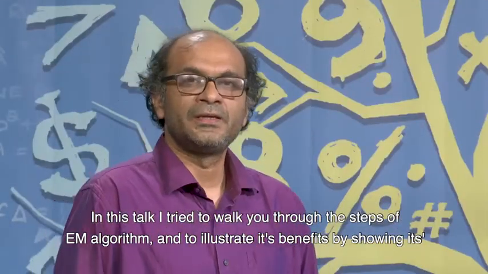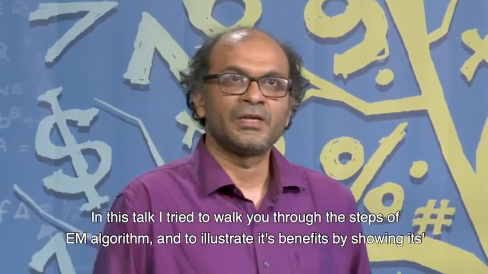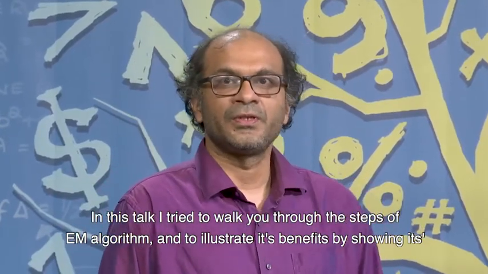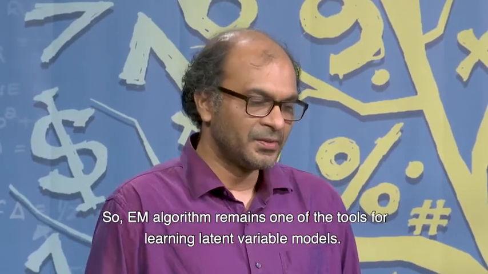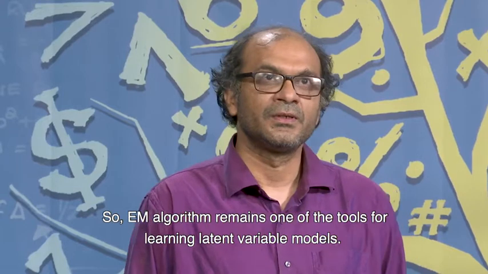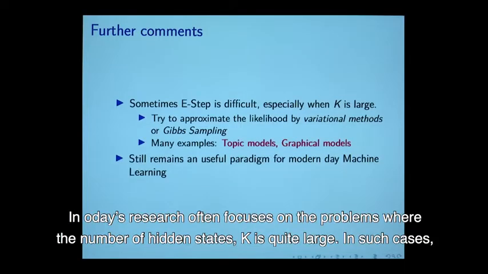So, in this talk I tried to walk you through the steps of the EM algorithm and to illustrate its benefits by showing how it can be applied to mixture distributions. The EM algorithm remains one of the tools for learning latent variable models. Today's research often focuses on problems where the number of hidden states k is quite large.